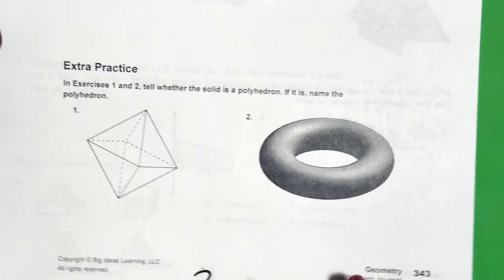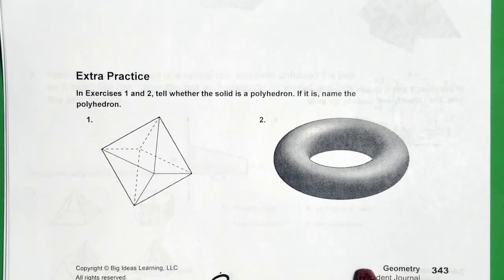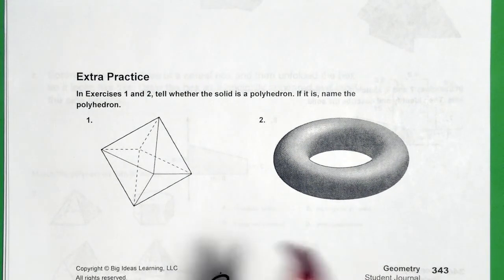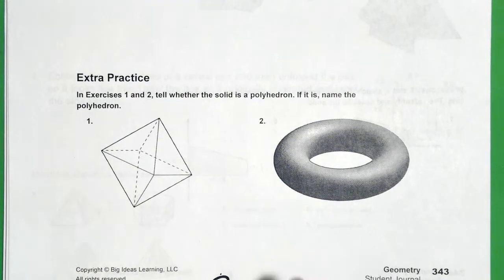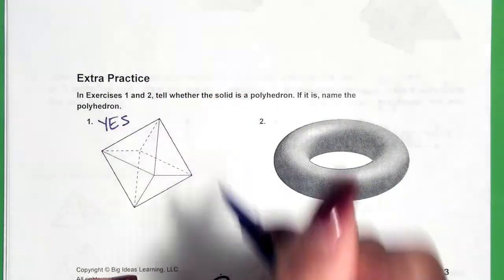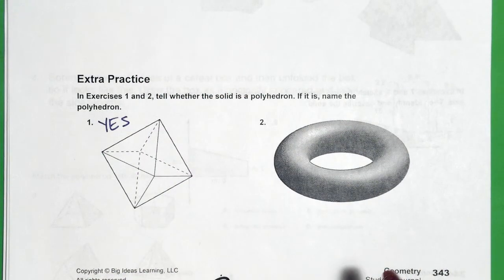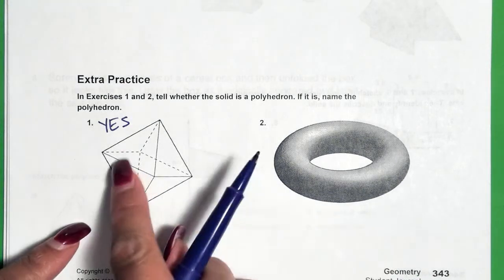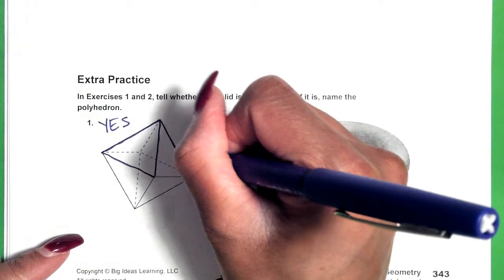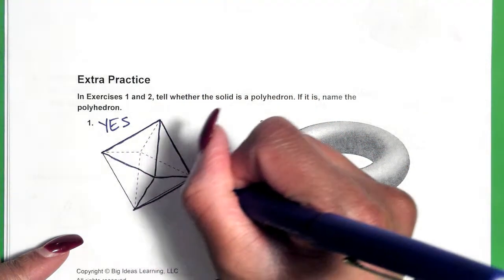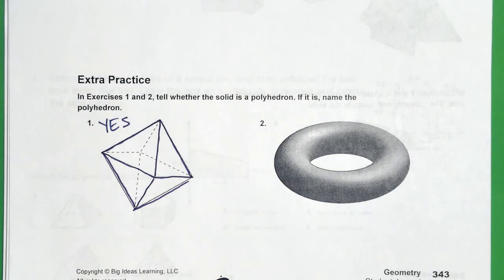Now we're on to our extra practices. Exercises 1 and 2: tell whether the solid is a polyhedron. If it is, name the polyhedron. Let's look at number 1. Remember, polyhedrons have a lot of faces, a lot of edges, and a lot of vertices. So this one is, yes, a polyhedron. Then we have to name it. When you name it, you name it based on how many faces or how many vertices you have. If we count, I have this entire face here. So this is 1 face. Then I have 2 faces, 3 faces, and 4 faces. So that's 4 faces that I can see.